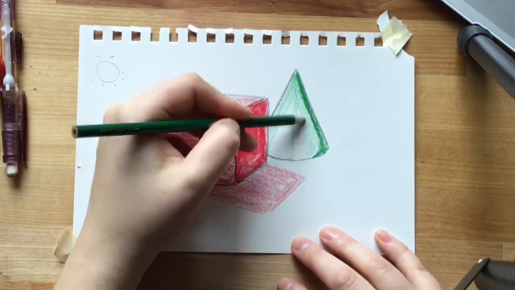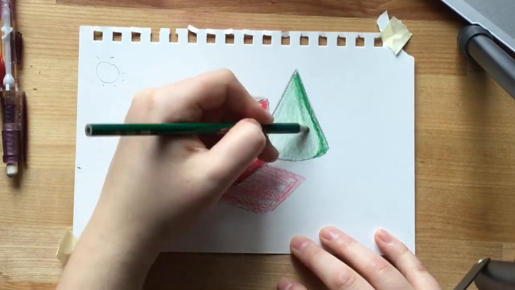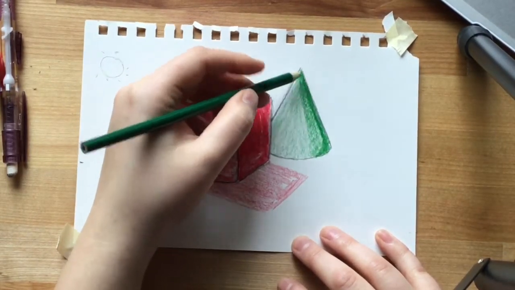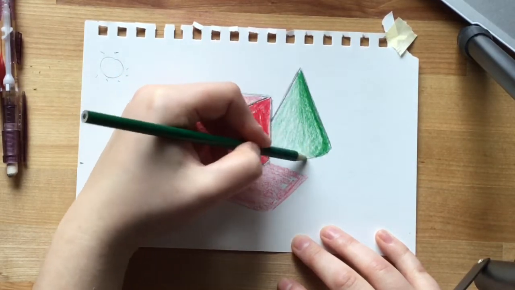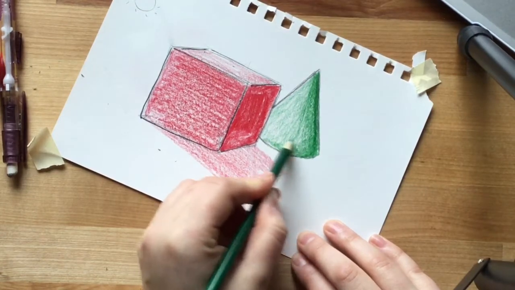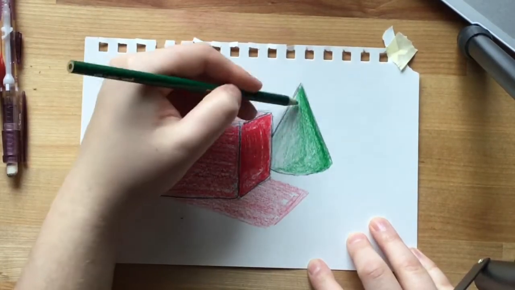I'm going to color in the middle here in a middle tone. Not super dark, but not super light either. And I'm making sure I'm blending these together. It's not just a bam, bam, bam, but it's blended together like a gradient.